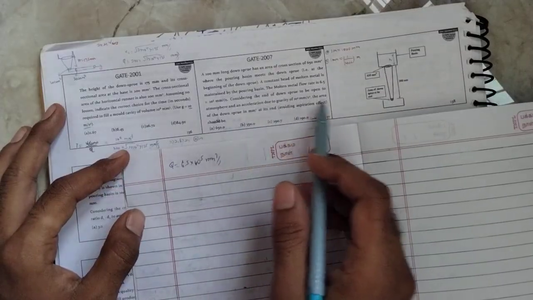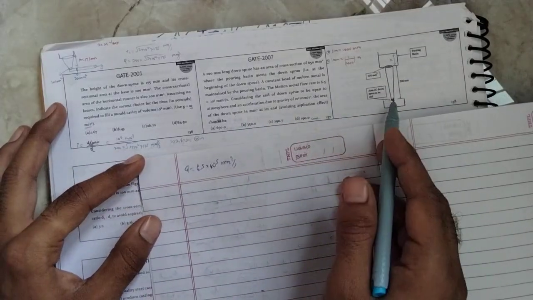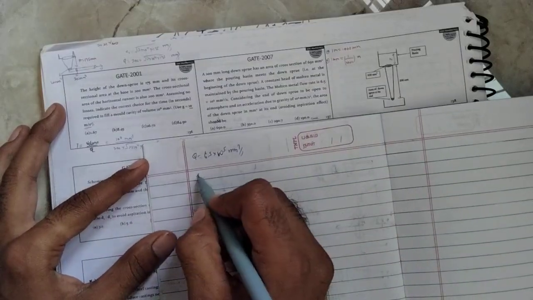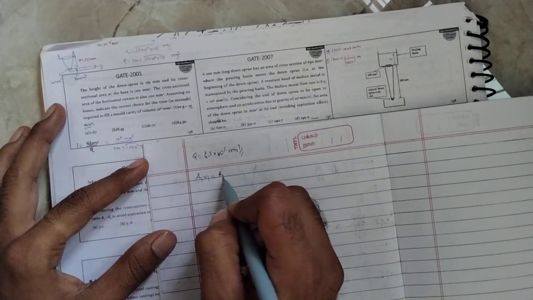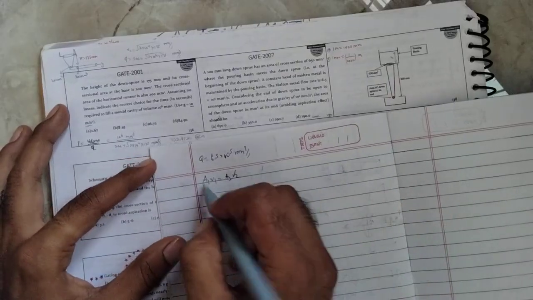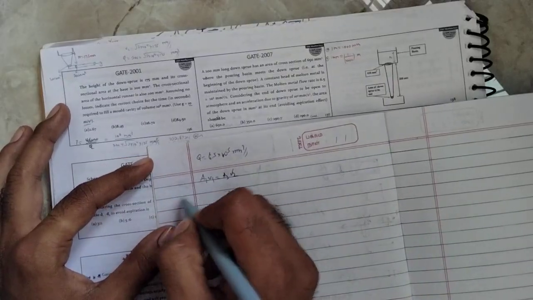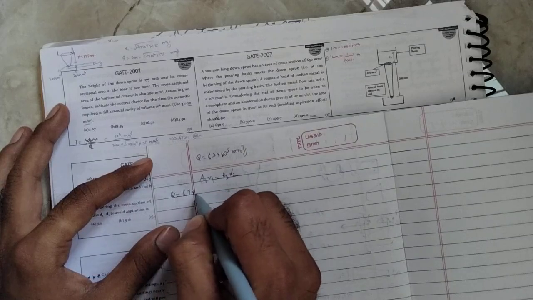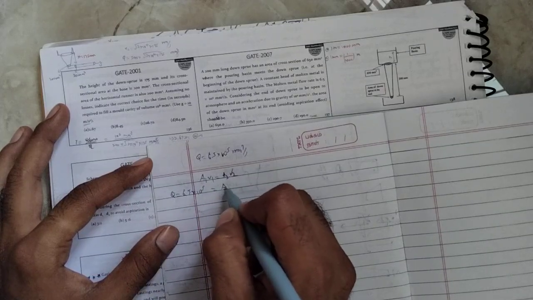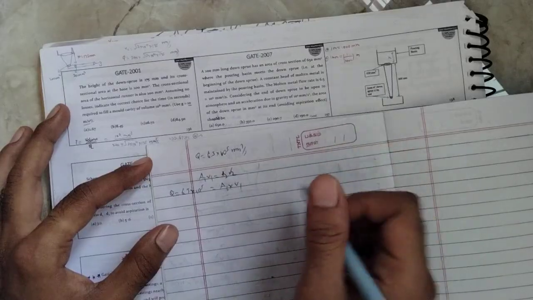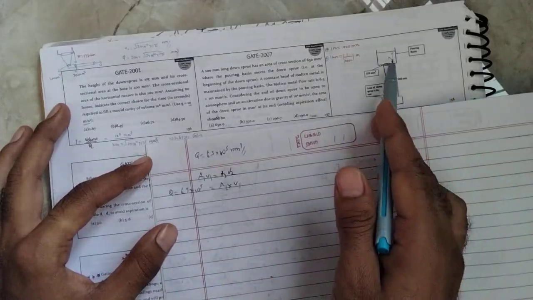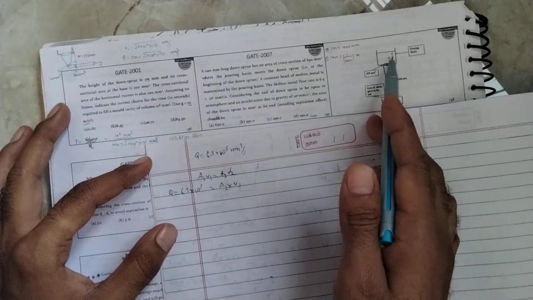They are asking for the area of the down sprue. By continuity, A1 V1 equals A2 V2. A1 we already know, because Q equals 6.5 into 10 power 5 equals A1 into V1. By this we can find the upper velocity V1, since the pouring basin has a little bit of height.